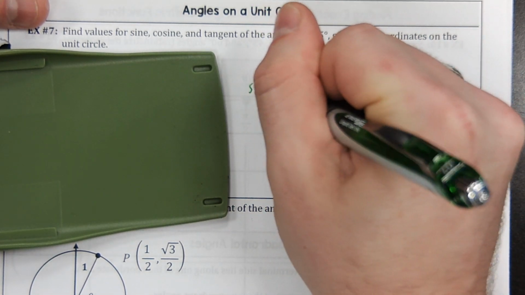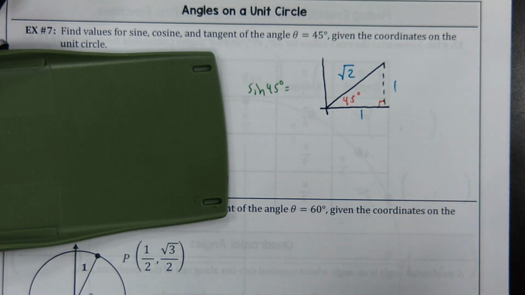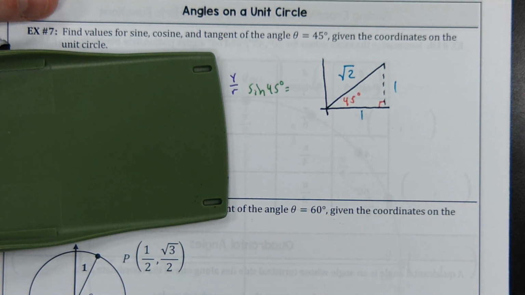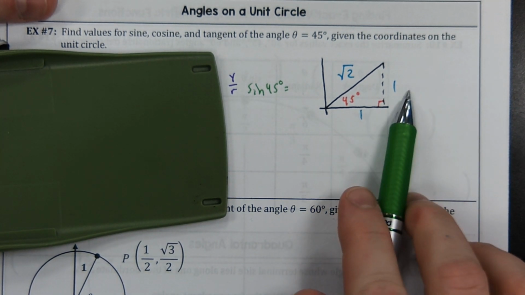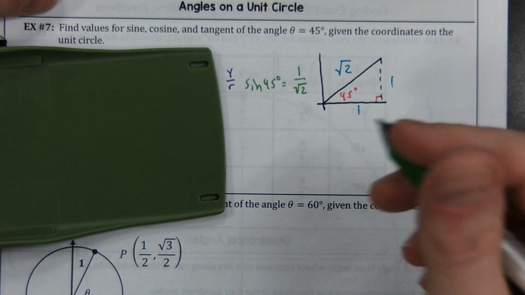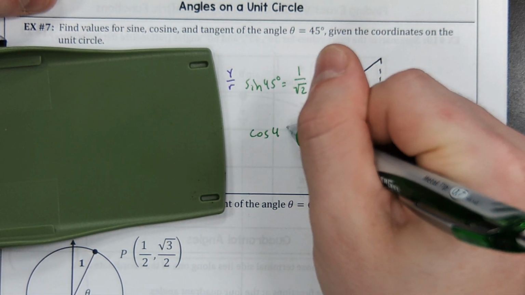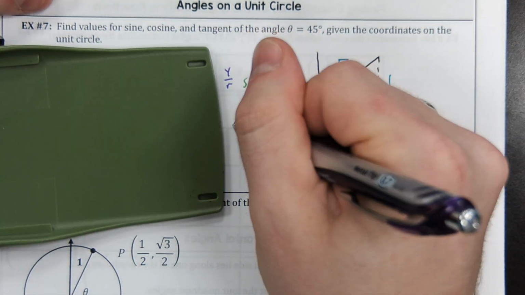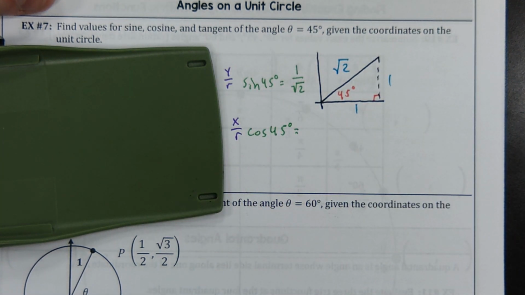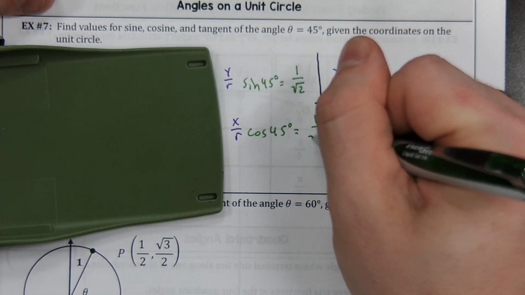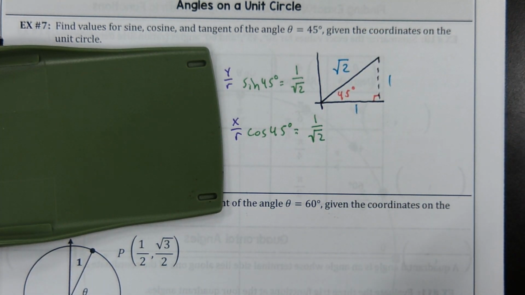Sine of 45 degrees is, well, I'll do it for now. Sine uses y over r, 1 over root 2. Cosine of 45 degrees, x over r. Oh, look at that. Also 1 over root 2. Okay, I lied. I'm not surprised. That's an isosceles triangle.